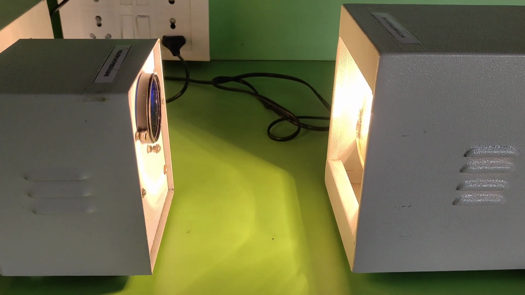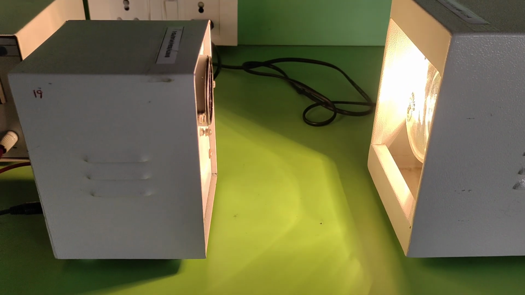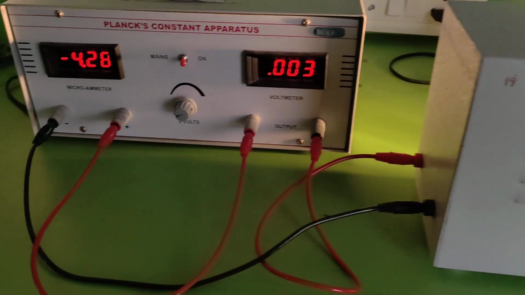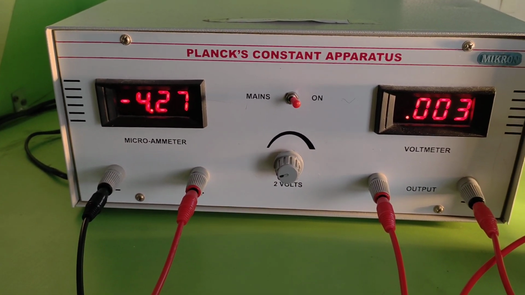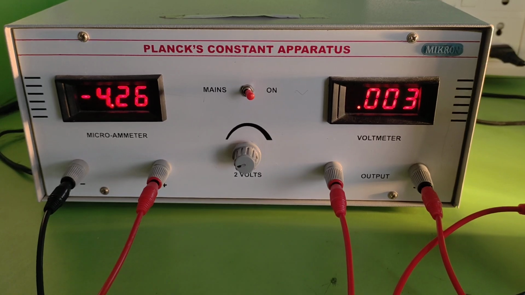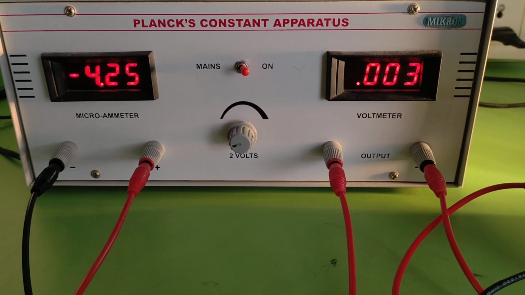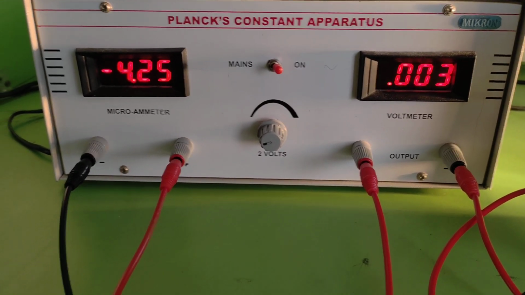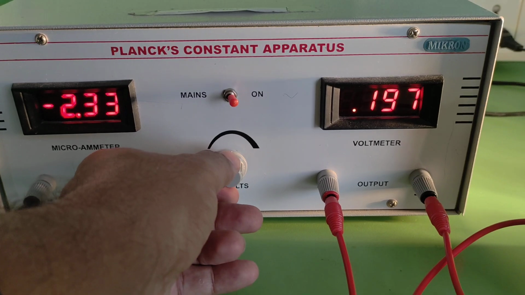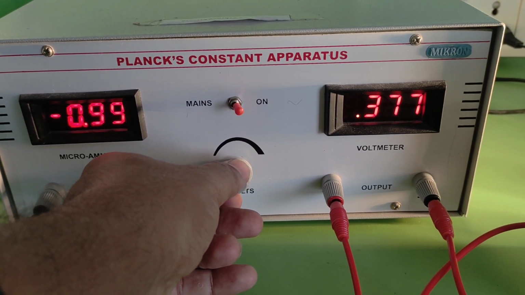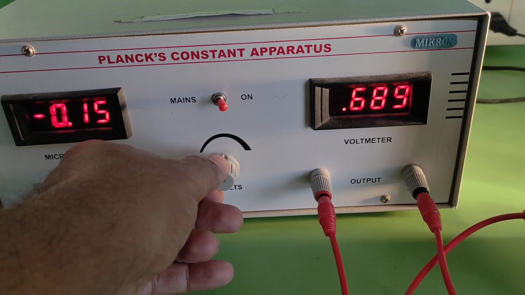See, now I filter only the blue light. Now the blue light enters the photometal. Just see here, the microammeter value is minus 4.27 and the voltmeter value is 0.03. But these readings are not suitable. We want to maintain the microammeter value at 0. I am adjusting the knob here. See here, the ammeter value is getting down and the stopping potential increases.